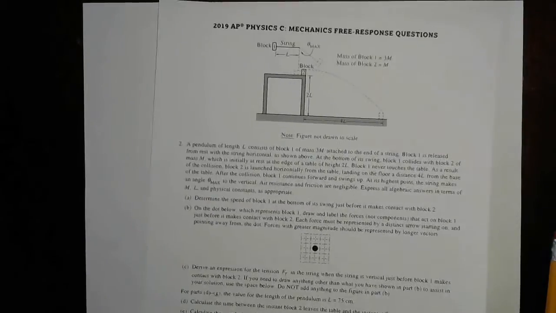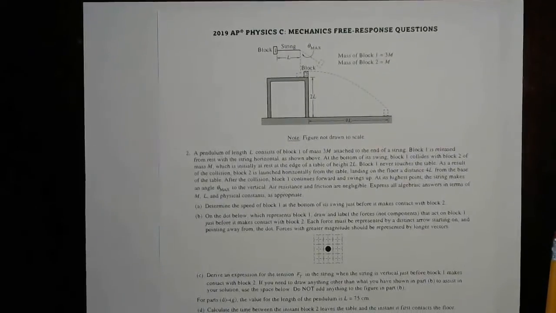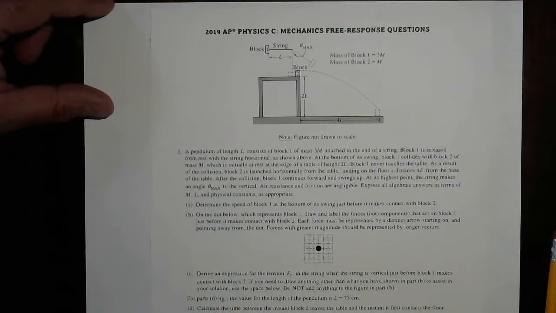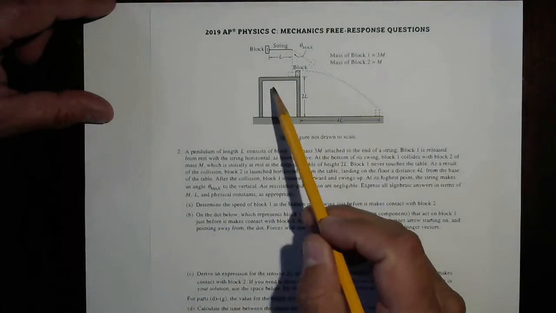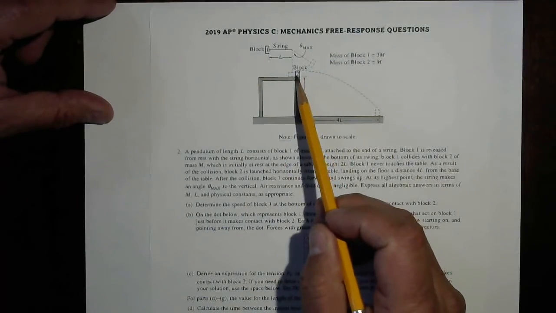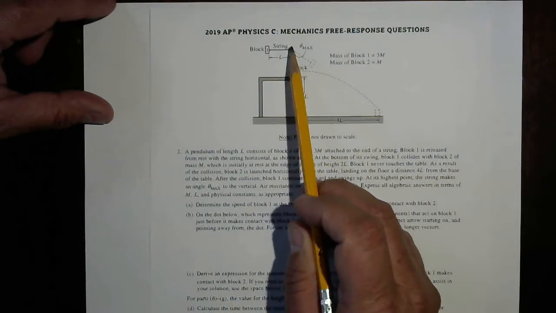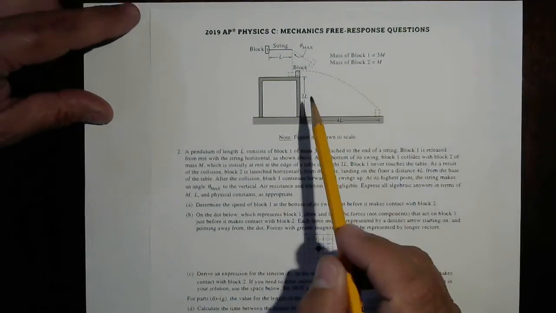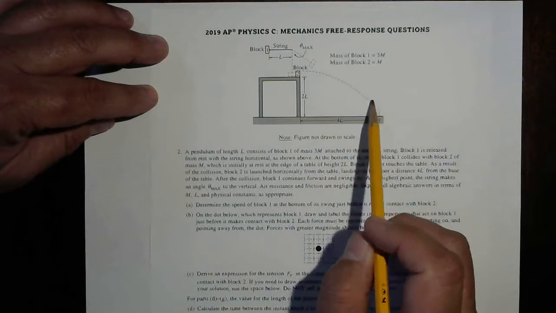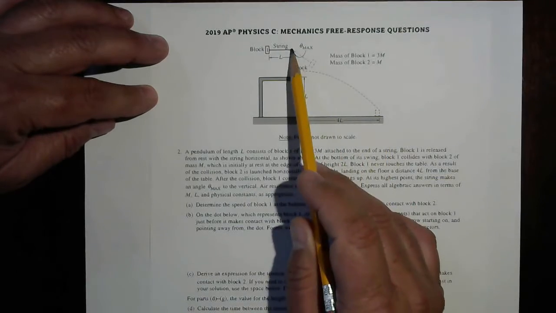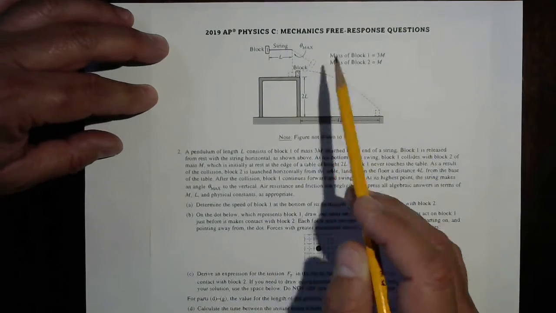Okay, ladies and gentlemen, we are going to try to take a look at the second free response question, and I got to say, this is one of my favorite kinds of free response questions. Just looking at the picture here, we've got a table. There's a block resting on the table. There's another block here on a string. It's probably going to swing down, hit this block, and the second block is going to fly off the table and land on the ground over here, and the first block is going to swing up some lesser distance.